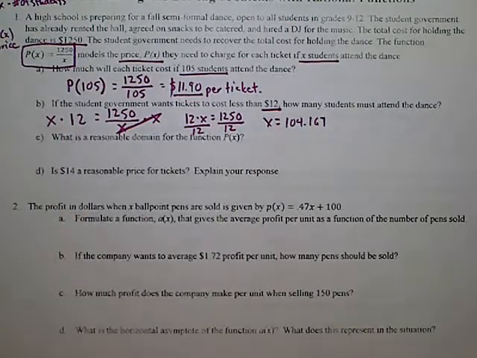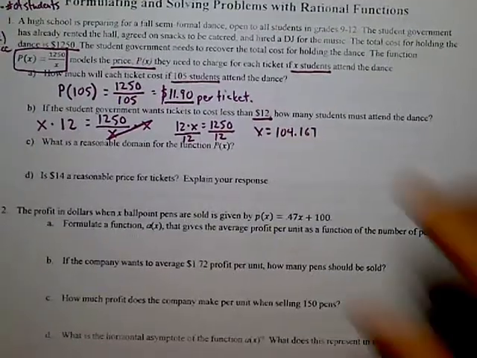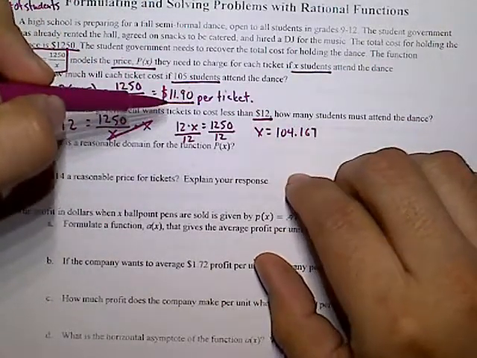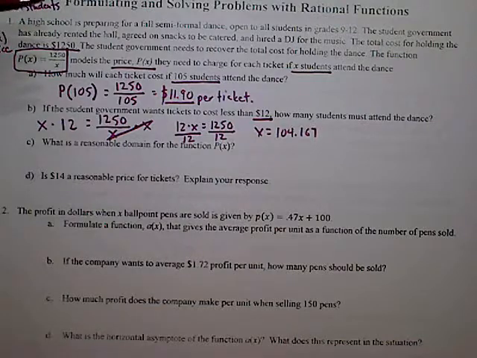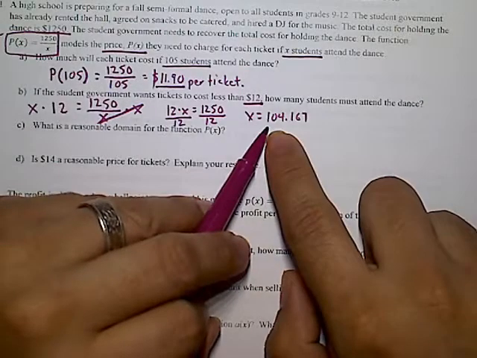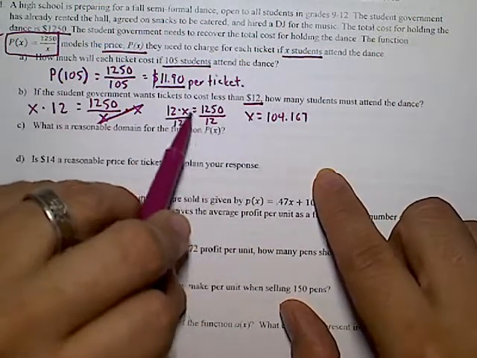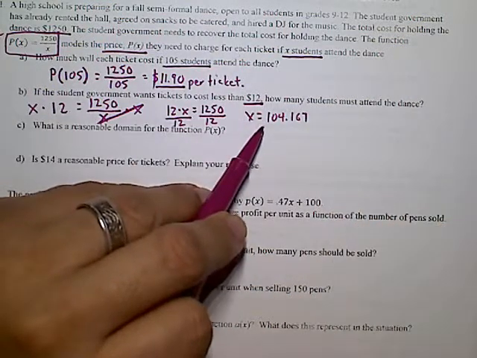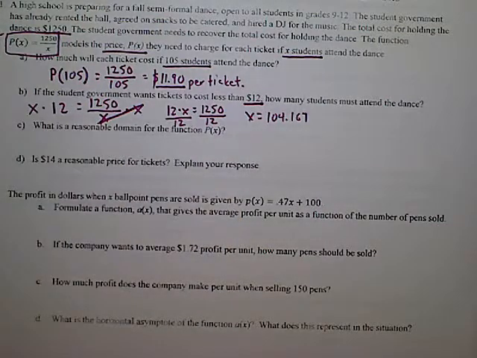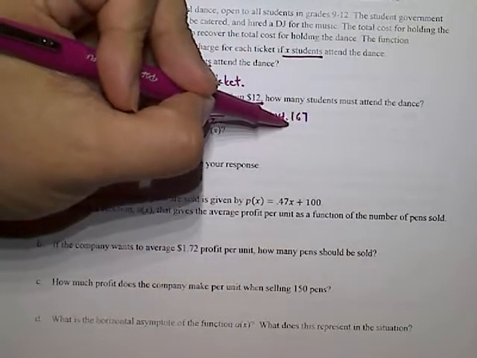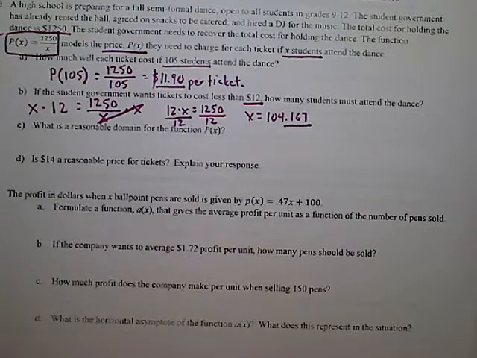But now we're faced with a little bit of a problem here. We've stated before that the more students that show up, the more the price goes down. The fewer students that show up, the more the price goes up. So this right here is the number if the tickets cost exactly $12. They say that they want it to be less than $12, so we need that price to go down. In order to make the price go down, the number of students has to go up. And here's what this means for us. It is impossible for 0.167 people to actually show up to a dance. That would be kind of scary.